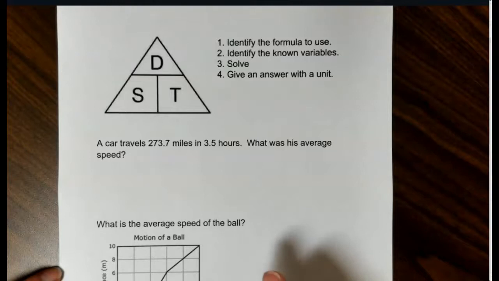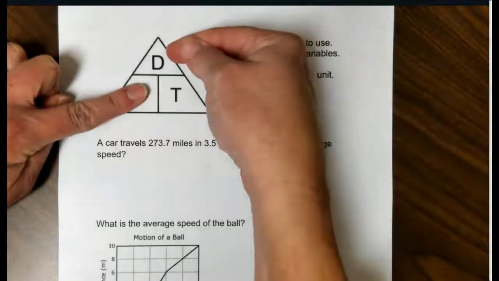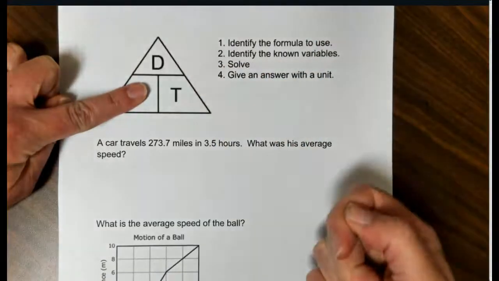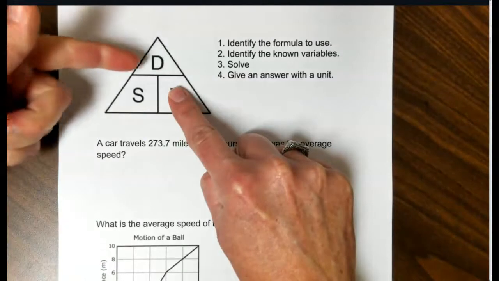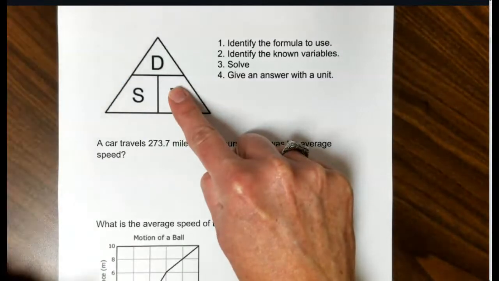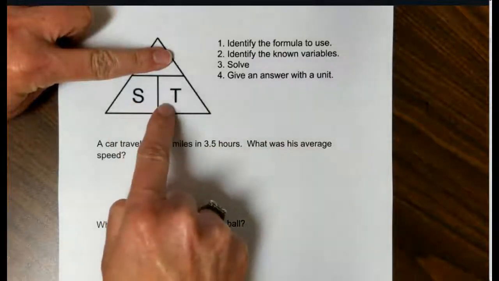So if I want to solve for speed, I would cover the S. What I'm left with is distance divided by time. If I want to solve for time, I cover the T, and I'm left with distance divided by speed. If I want to solve for distance, I cover the D, speed times time.